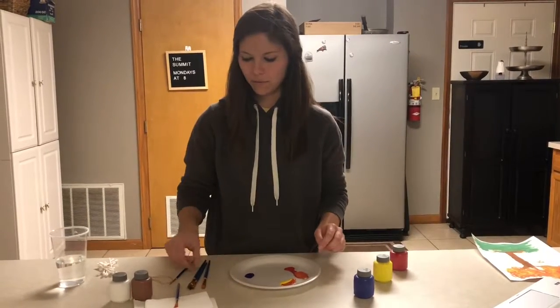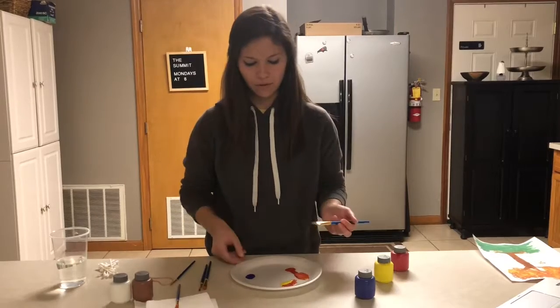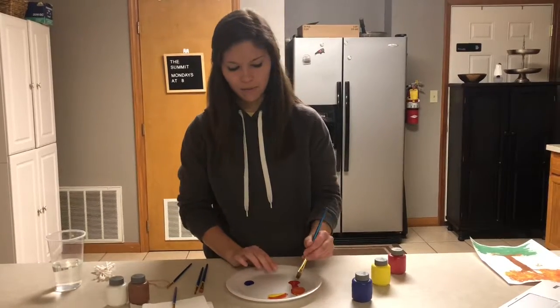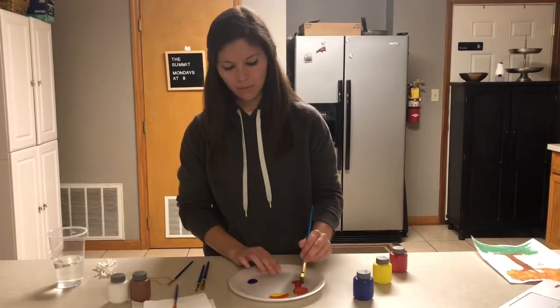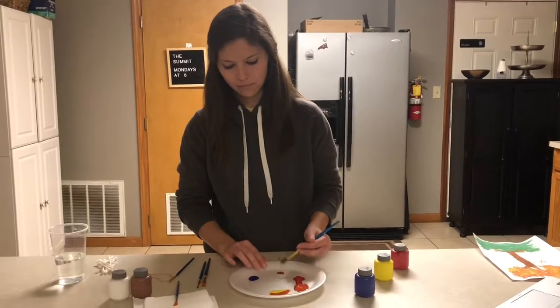And then I'm going to get a new paintbrush and we're going to mix red and blue to make purple.